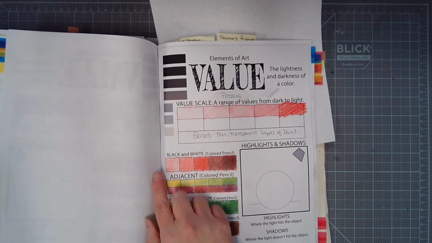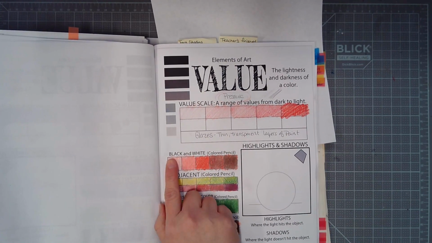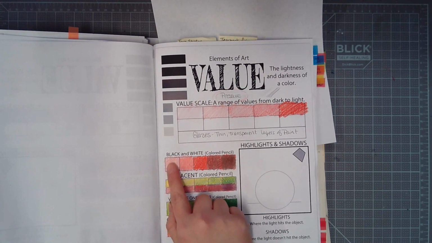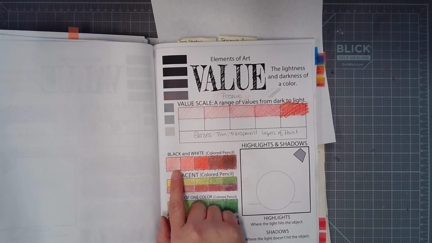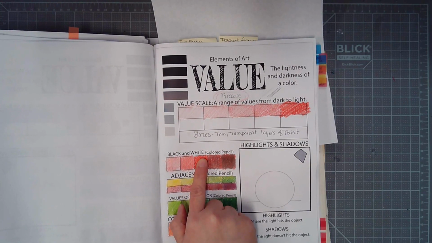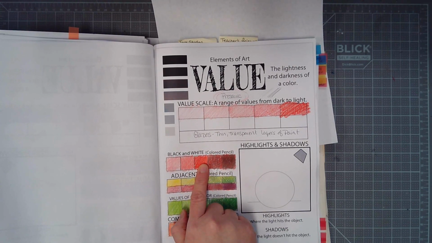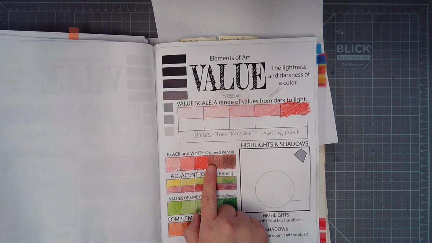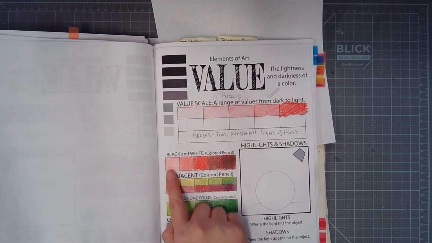So this very first value scale we did with color, in which we used the true color of the pencil with nothing mixed into it in our medium value area, and then we mixed white into it to lighten it and black to darken it. This is a monochromatic scale. It's one color plus either white or black added to it to lighten it or darken it.